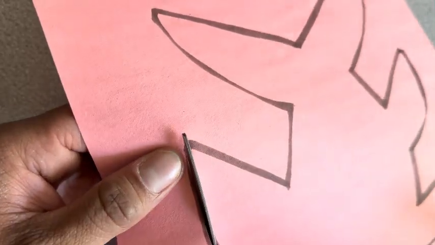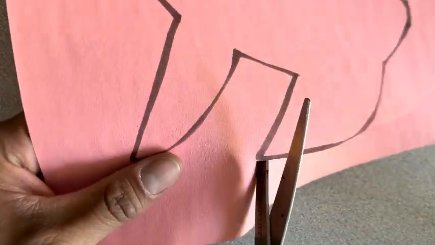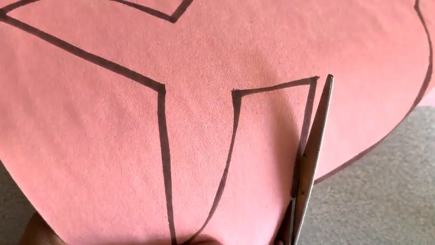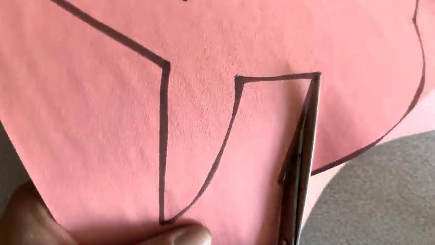If you are borrowing one of my scissors, you're gonna have to give me something, and I'll give you that something back once you give me my scissors back.